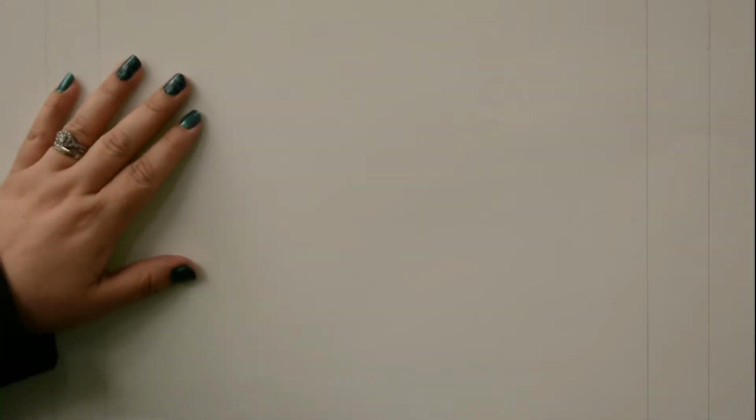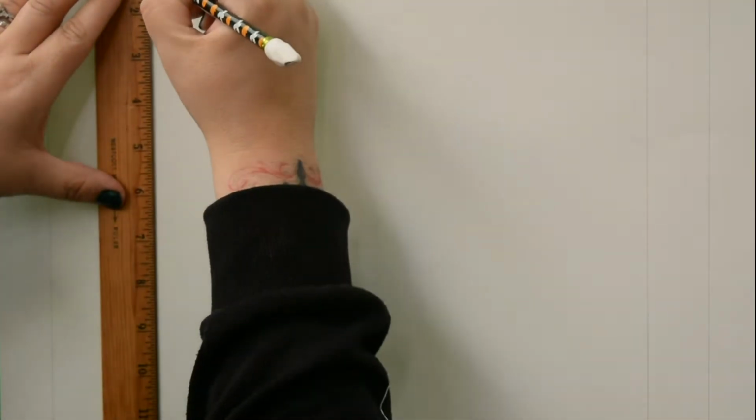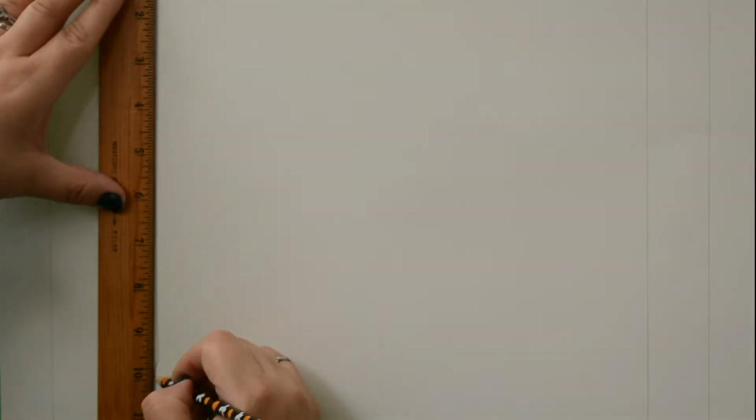First, we're going to be drawing a square, and since I'm using a larger piece of paper, I'm going to use my ruler to measure out some lines that are around 10 by 10 inches. So I'm just going to go ahead and draw my square.